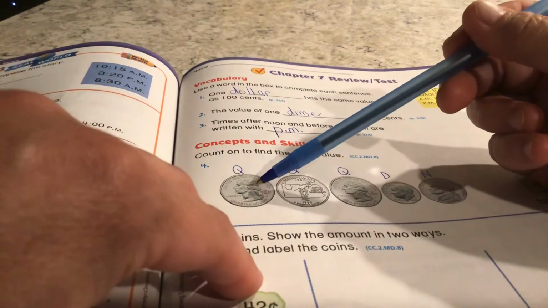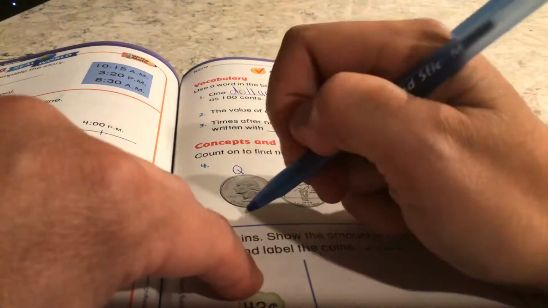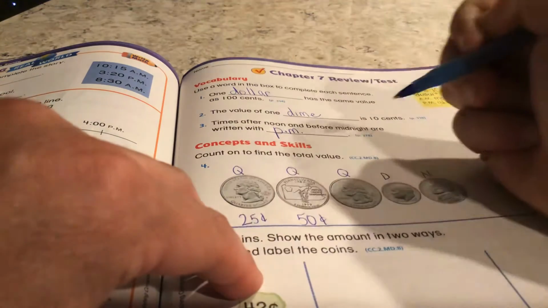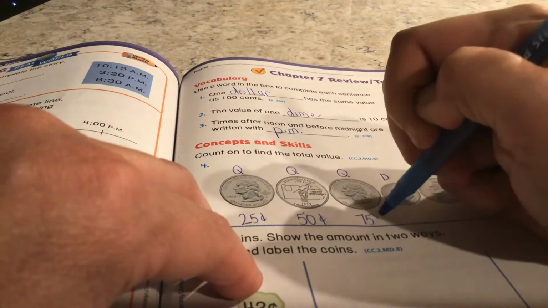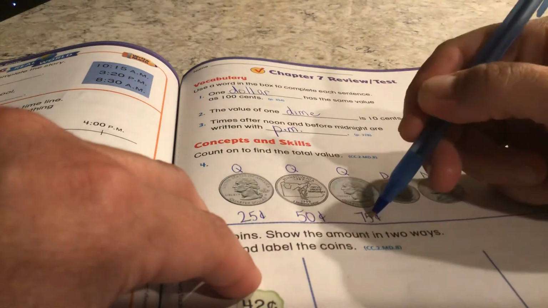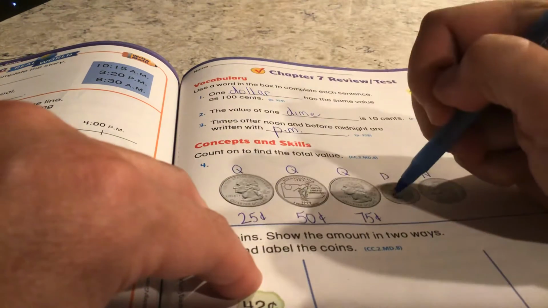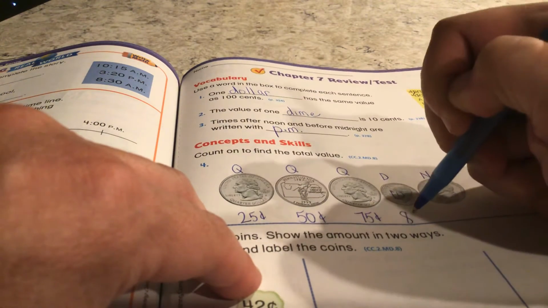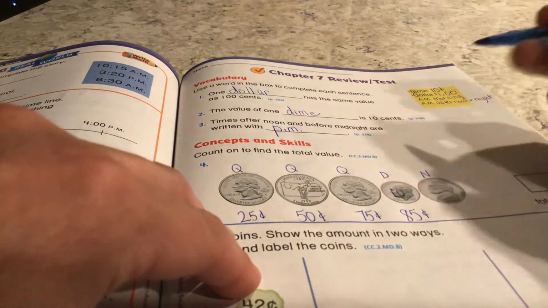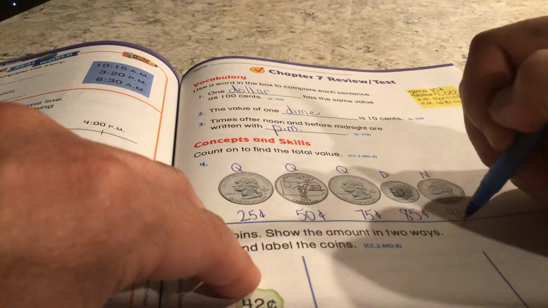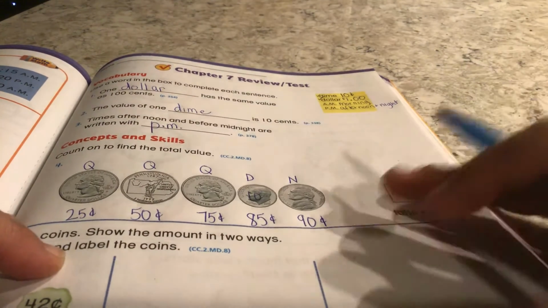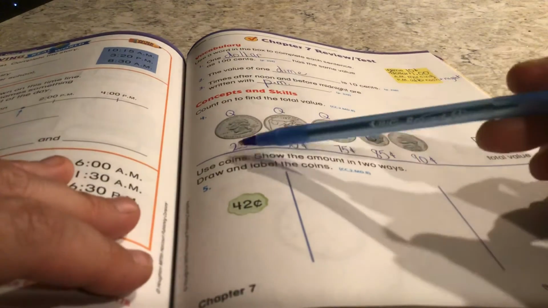So the first thing I'm going to do is count my quarters. 25 cents. 2 quarters is 50 cents. 3 quarters is 75 cents. And now I have another dime. So I have 75 and 10 more, right? Because my dime is worth 10 cents. So 75 and 10 more, another dime is 85 cents. And 5 more, 85 and 5 is 90 cents. So my total, 90 cents.